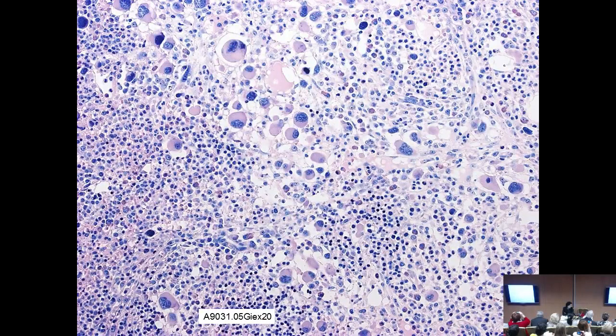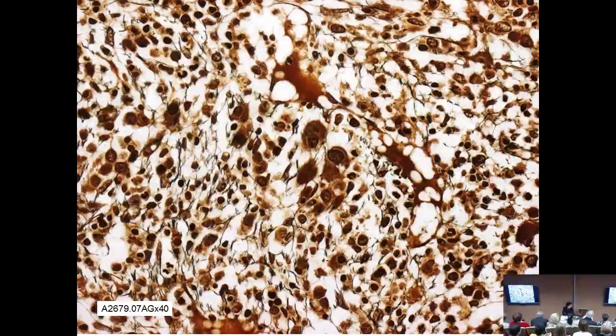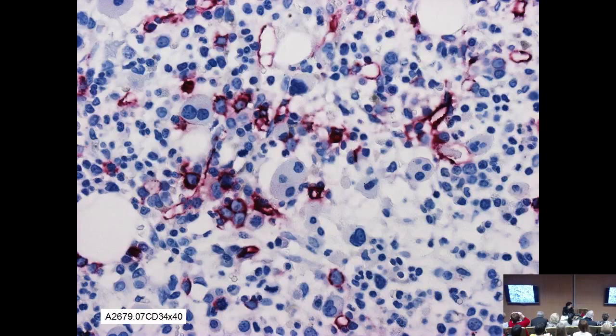In some cases, there might be hypercellularity, as here, where you still see these characteristic megakaryocytes, and you also see a fibrosis. Fibrosis may occur, and it worsens prognosis in these cases. This is a delicate increase of reticulin fibers in this case.